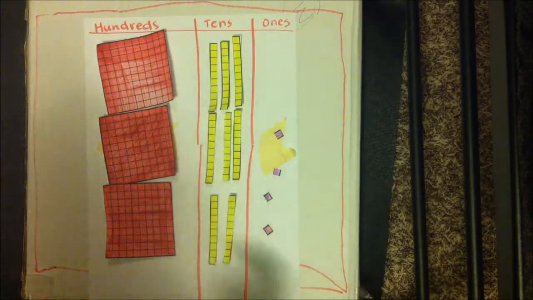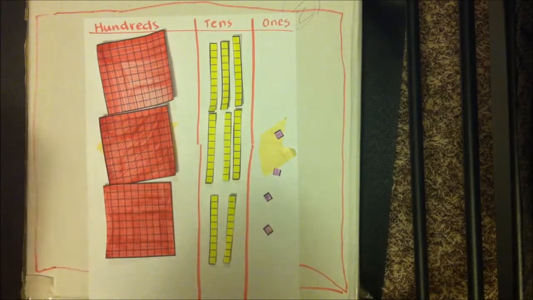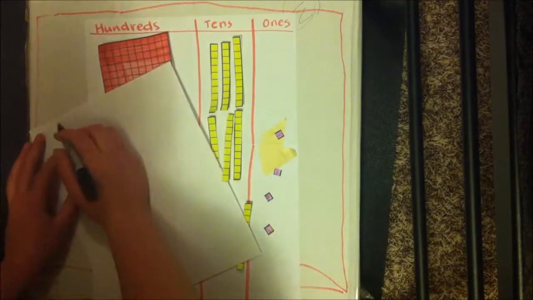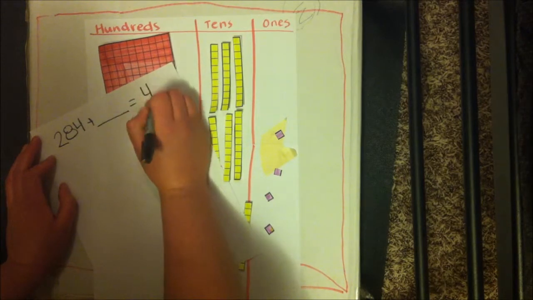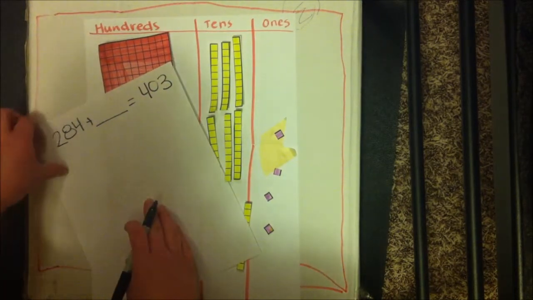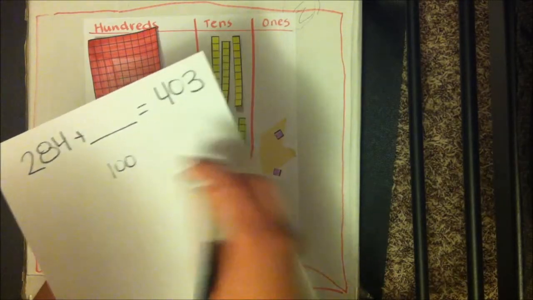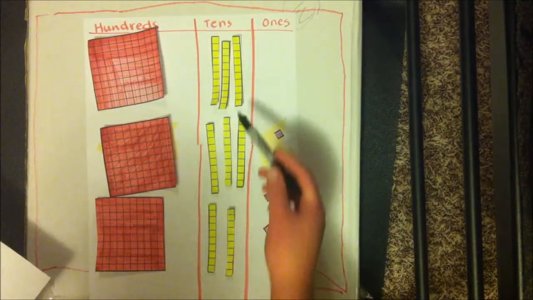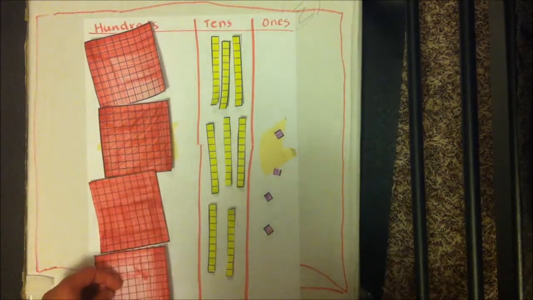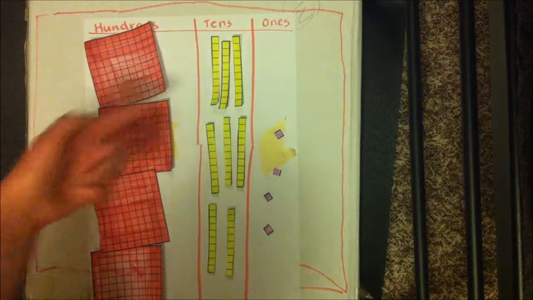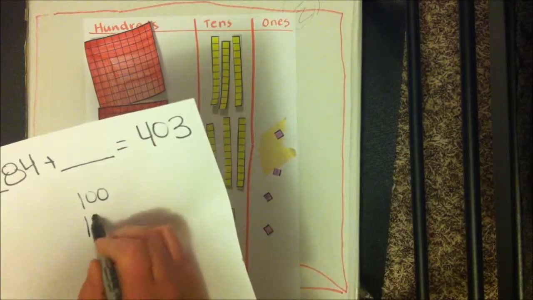So we can start by adding 100. I'm going to write down on this piece of paper what we do and what we add to this chart so that we know the number that we added. So remember, it's 284 plus something equals 403. Well, we've already added 100, and now we have 384. So we're going to add another 100. Now we have 484. So that was another 100 that we added.